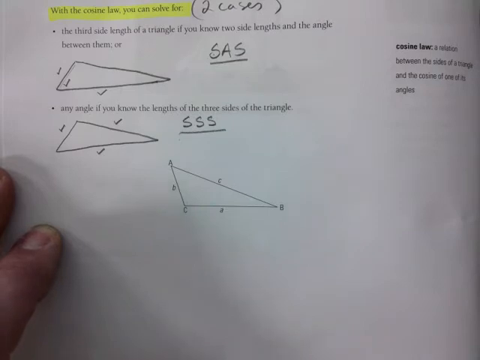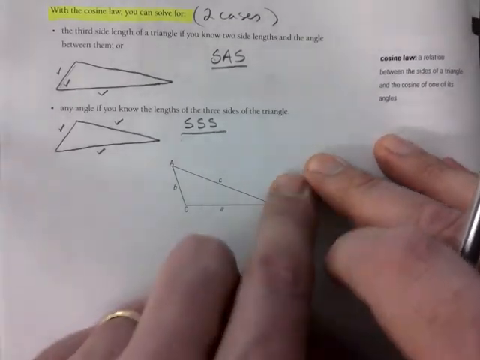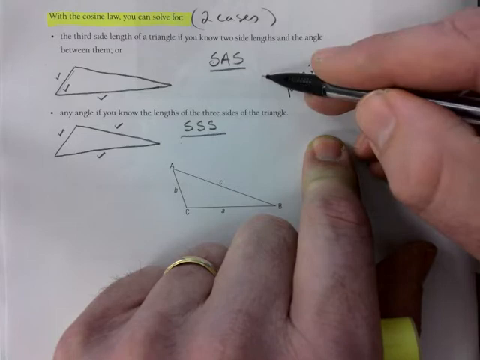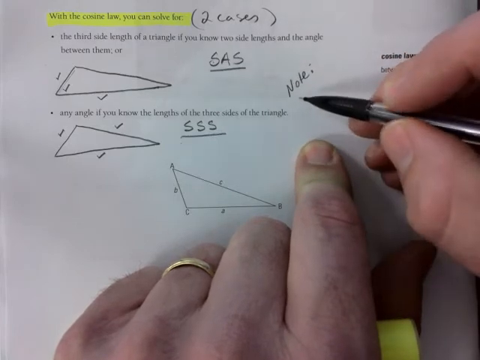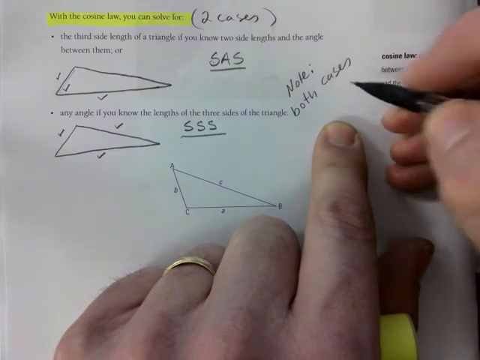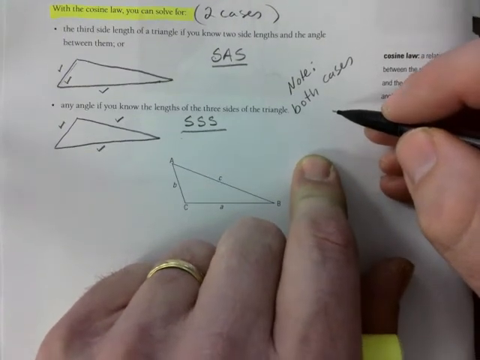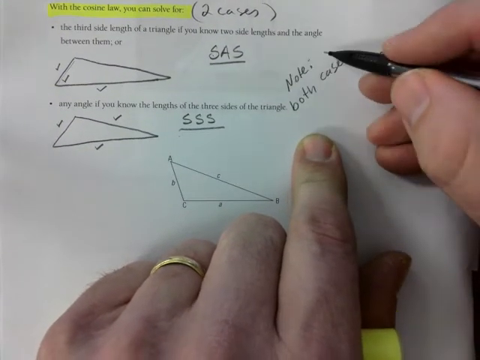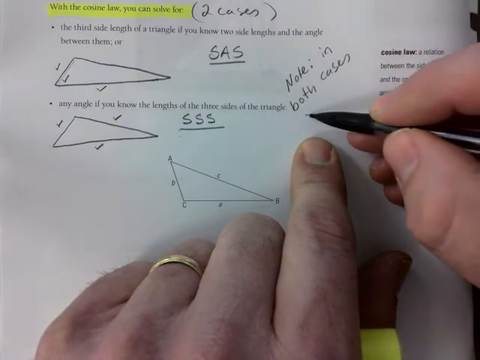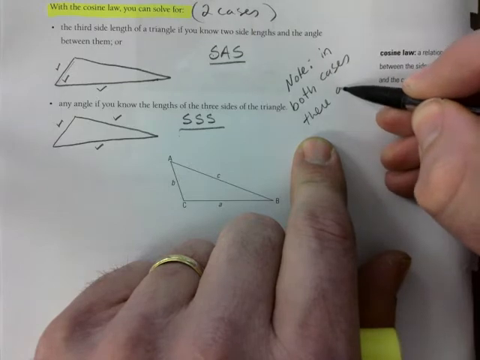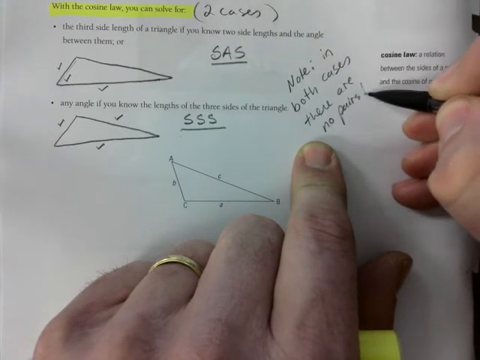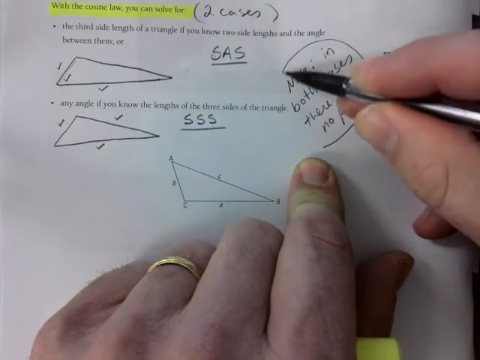That's the only option. And I'll make a big note here, kind of on the side, pertaining to both cases. I meant to say in both cases, there are no pairs.